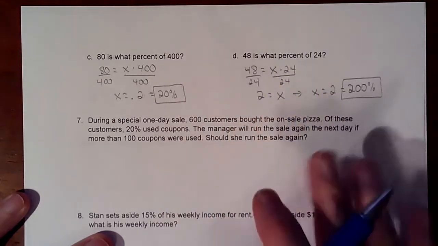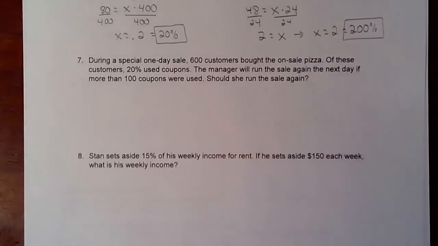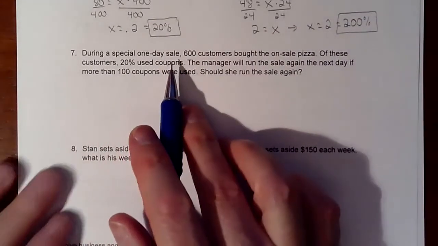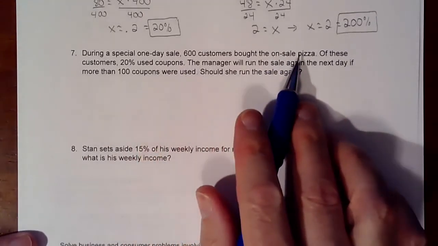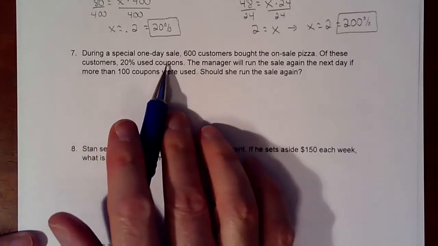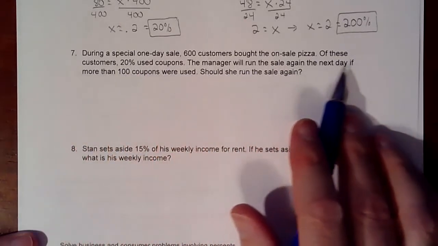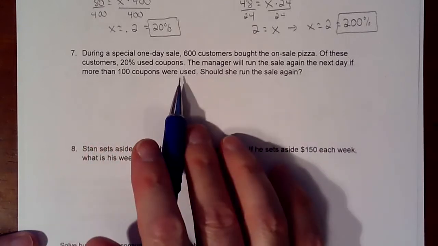Okay. All right, so word problems. So same type of stuff. We just kind of have to pull the information out of it. Okay, it's just not as straightforward as these. So it says during one special day sale, 600 customers bought the on-sale pizza. Of these customers, 20% used coupons. The manager will run the sale again on the next day if more than 100 coupons were used.